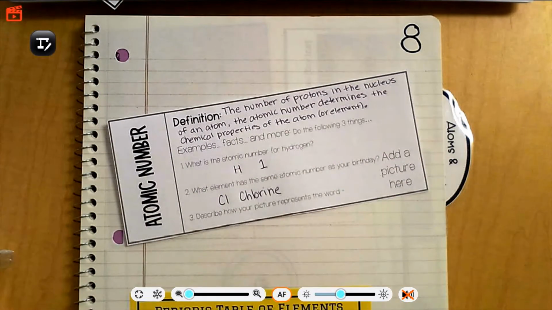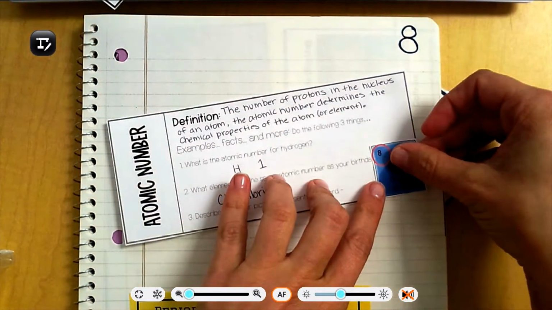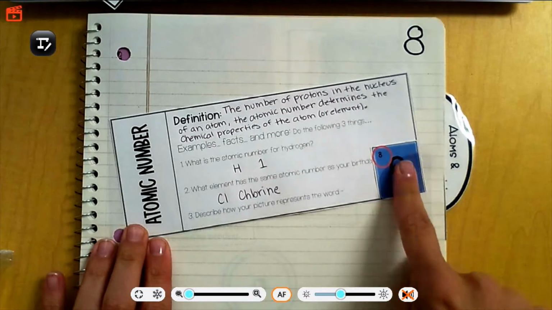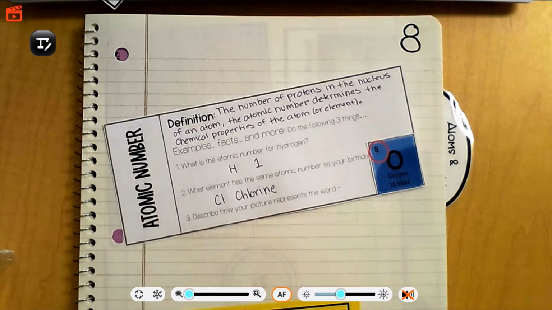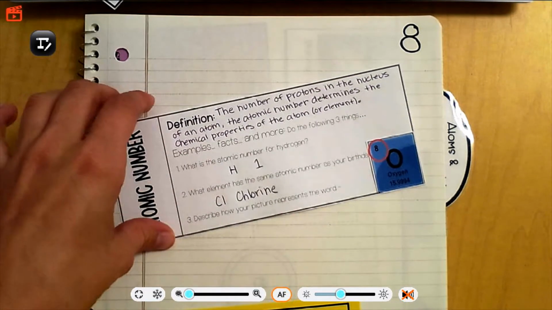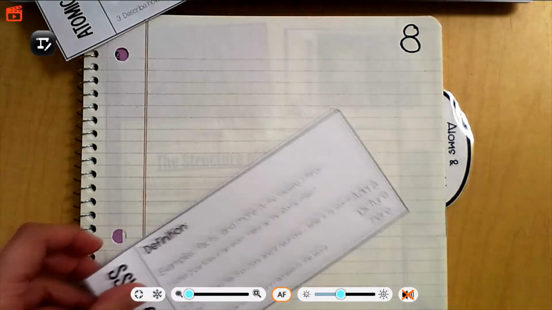And then remember that you still need to answer question number 3. How does the picture that I gave you represent the word? Remember, the word is atomic number. So if you need to finish that word, you can pause it, and we're going to move on to atomic mass.